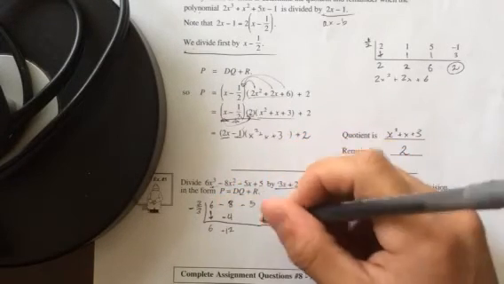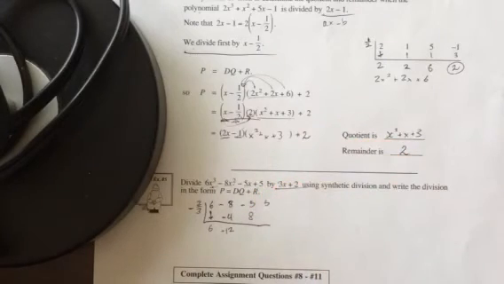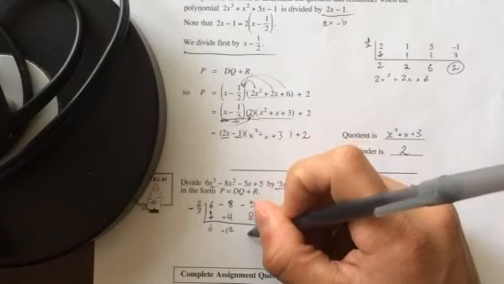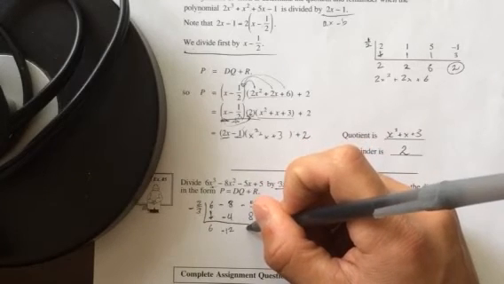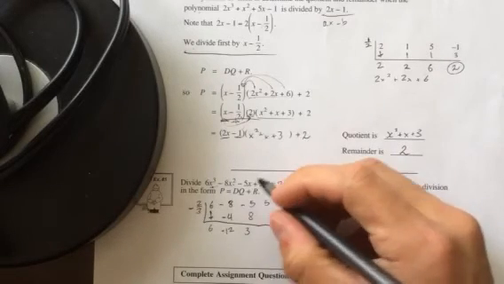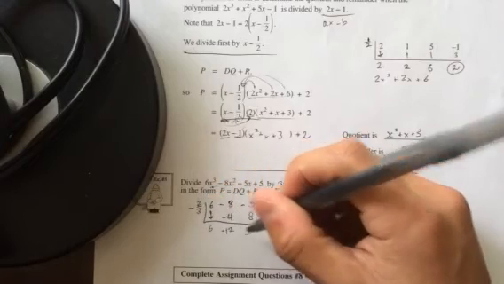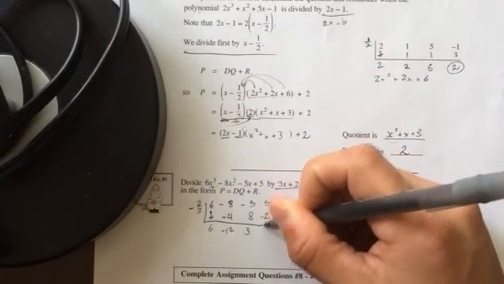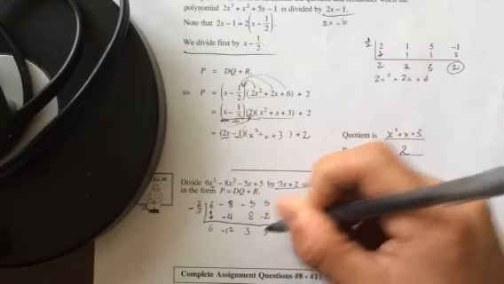Negative 2/3 and negative 12 will give us positive 8. Negative 5 plus 8, we're going to end up with positive 3. Negative 2/3 times 3, we're going to end up with negative 2, and we'll end up with a remainder of 3.